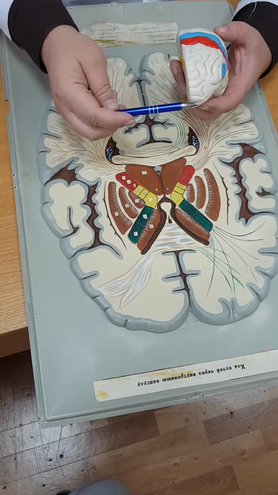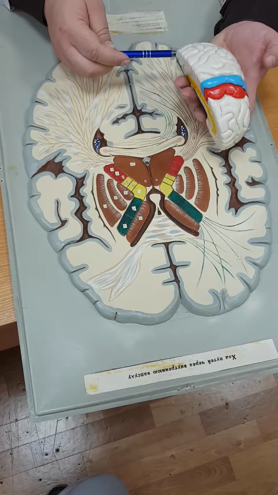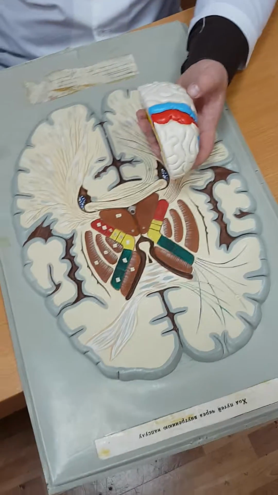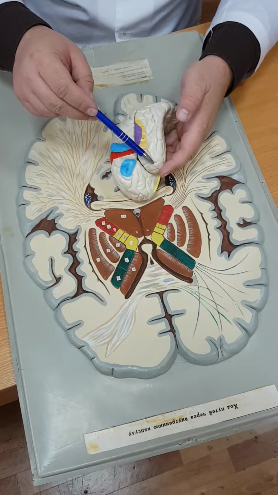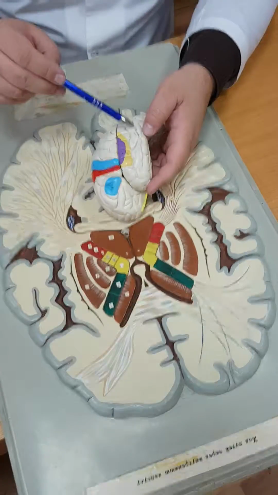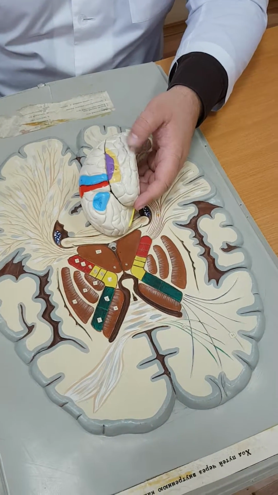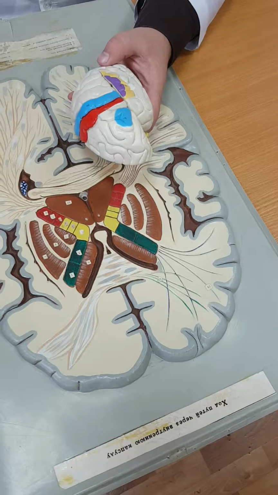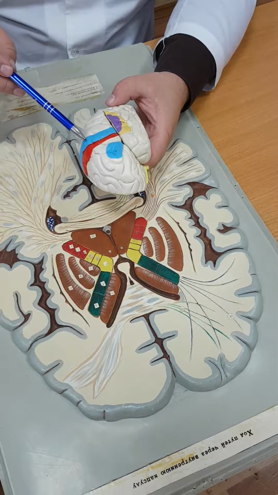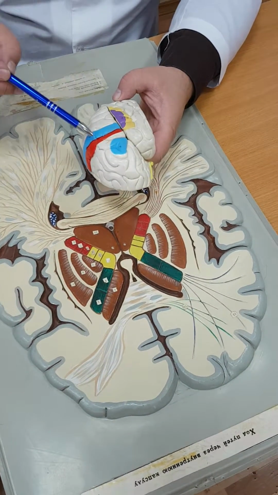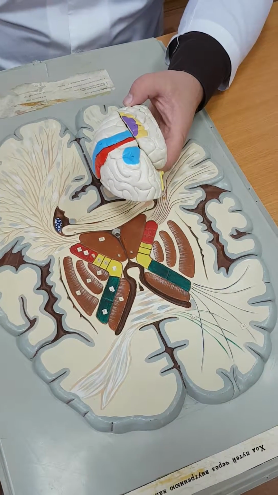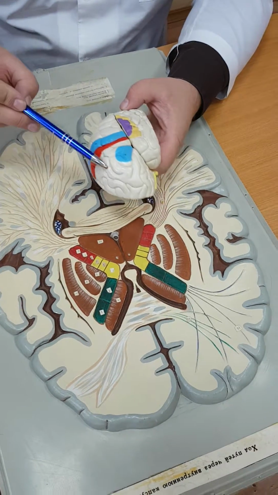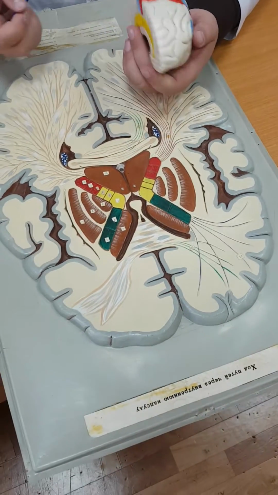Next, long associated fibers start from frontal lobe, continue into parietal, and finish in occipital. That is the superior longitudinal fascicle, fasciculus longitudinalis superior. And from temporal into occipital lobe, we have fasciculus longitudinalis inferior. Next fascicle starts from frontal lobe and finishes in temporal. That is fasciculus uncinatus. Uncus, that is hook. That is why fasciculus uncinatus looks like a hook.